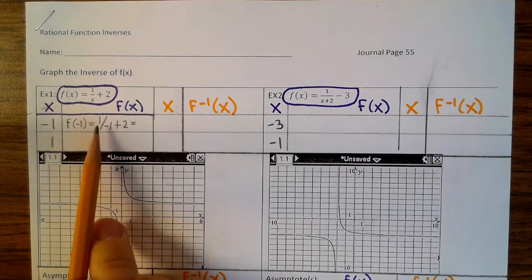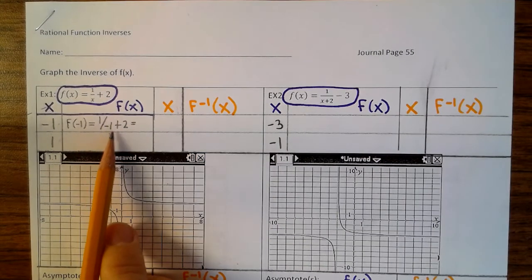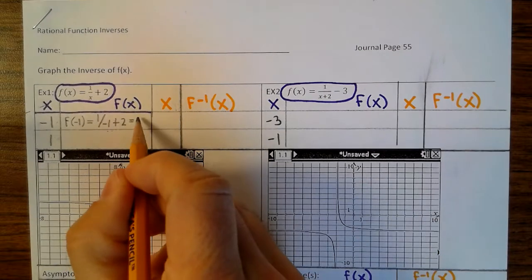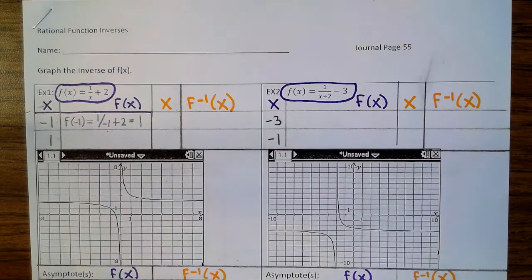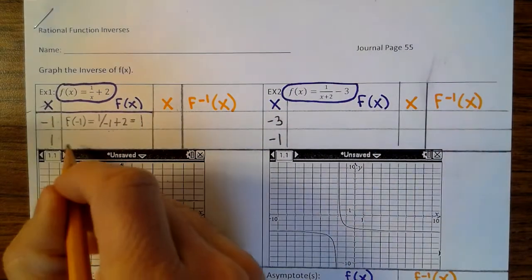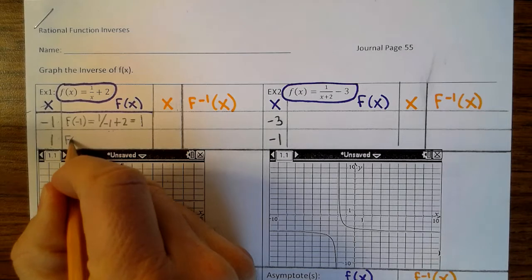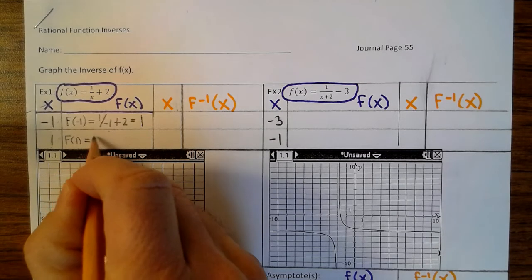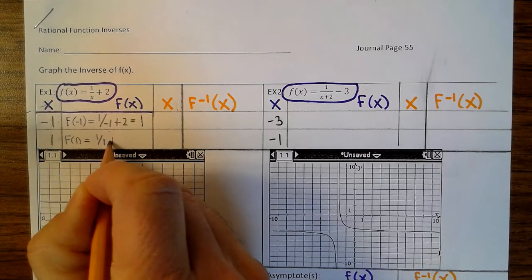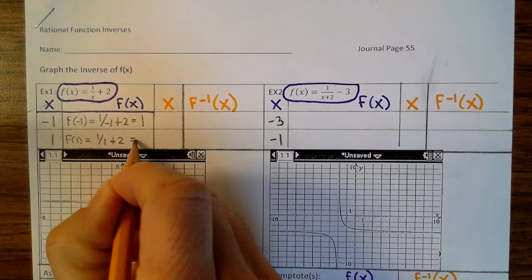Well, 1 divided by -1 is -1, plus 2 is 1. And then f of 1. So that's 1 divided by 1 plus 2, which equals 3.